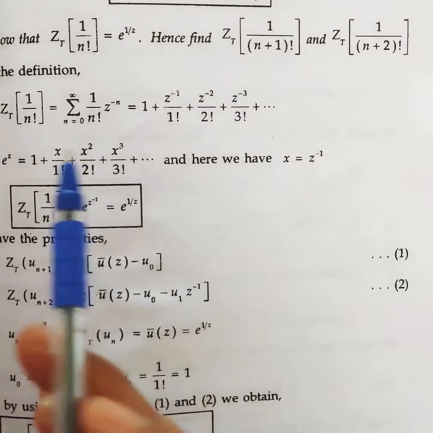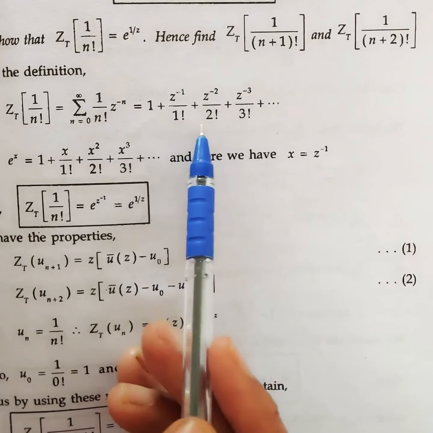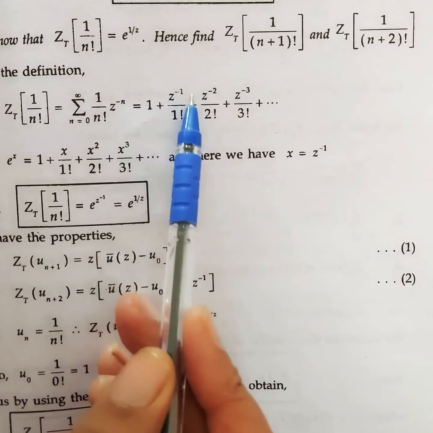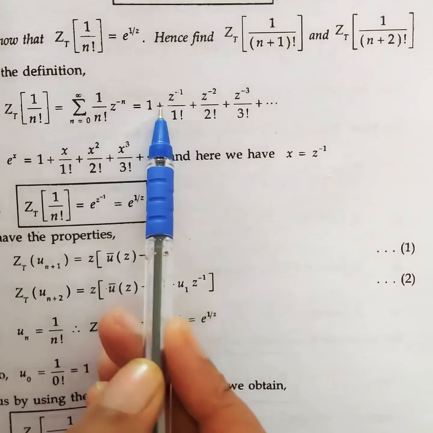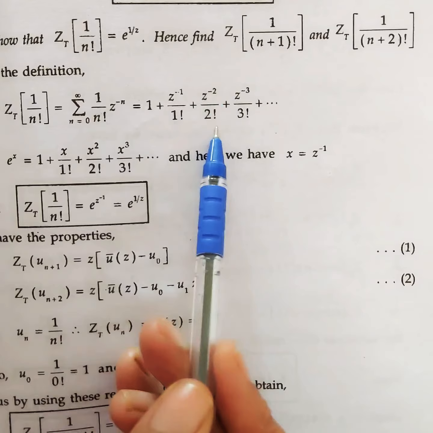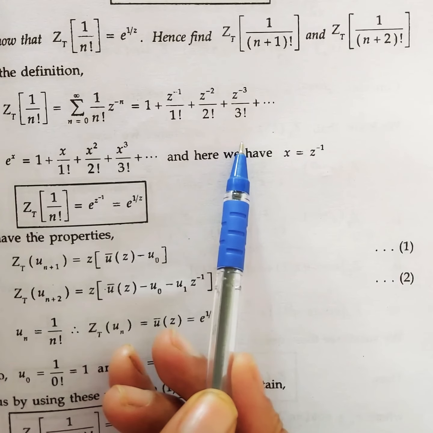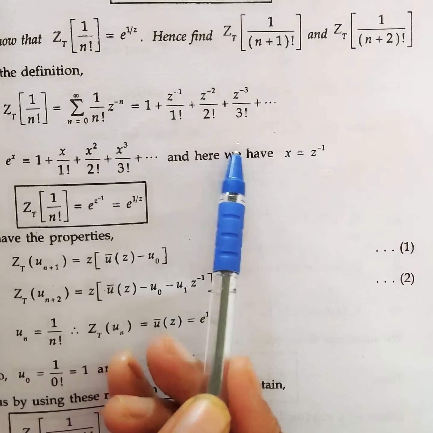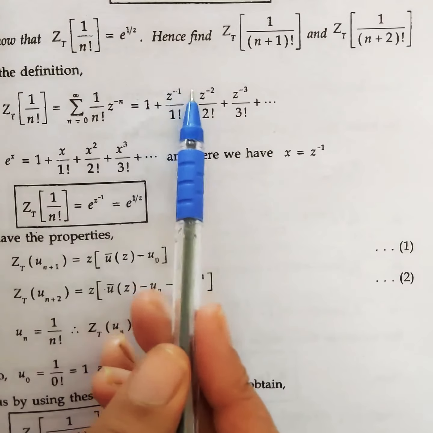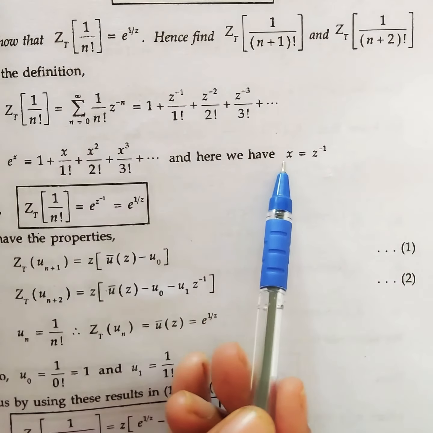On the right hand side, if I replace z power minus 1 by some x, we get 1 plus x by 1 factorial plus x square by 2 factorial plus x cube by 3 factorial. It is nothing but our e power x formula, right? In the place of x I have z power minus 1, so that is what we have written.